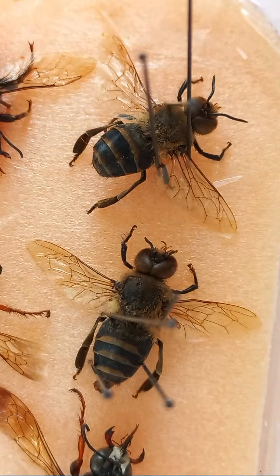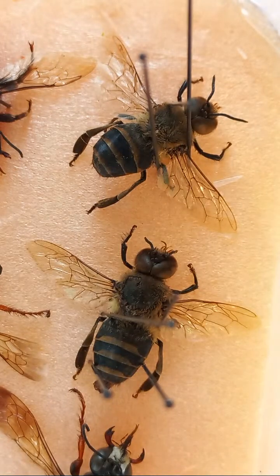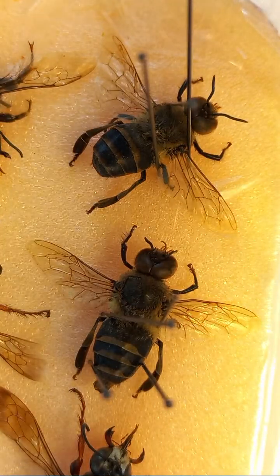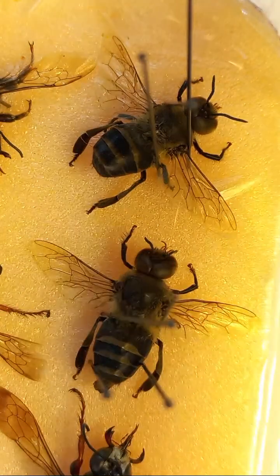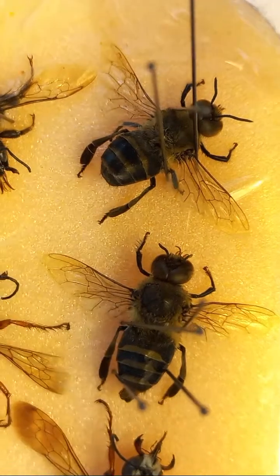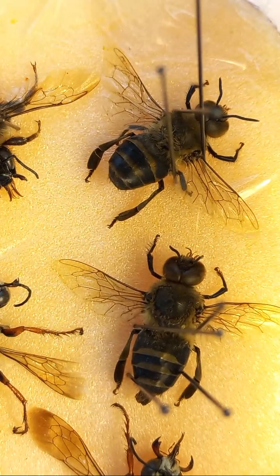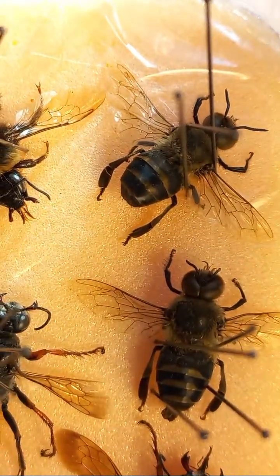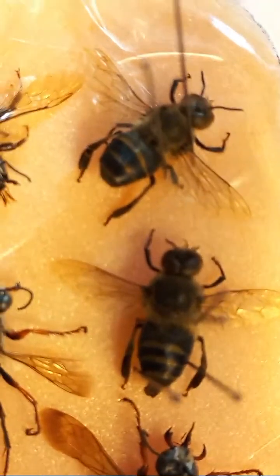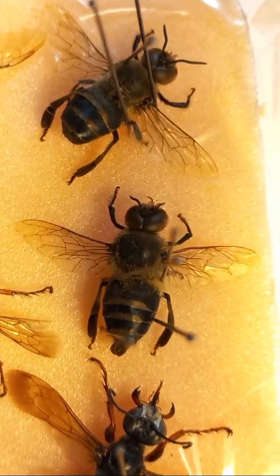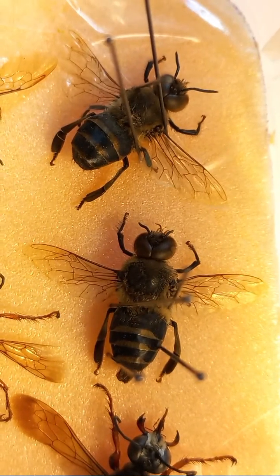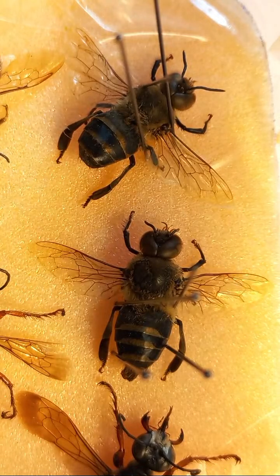I can take a little bit of artificial light. These are drones. You see here, even a small piece of endophallus, male genitalia, is visible on the lower specimen.